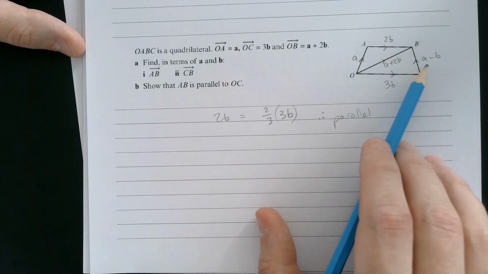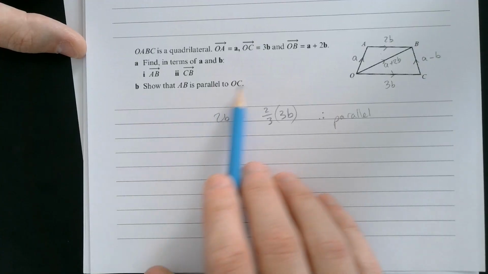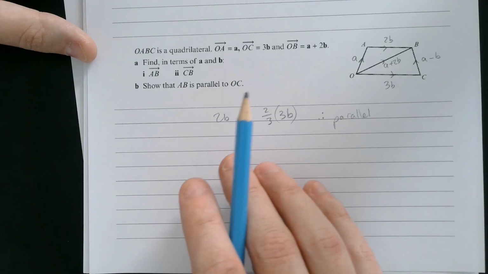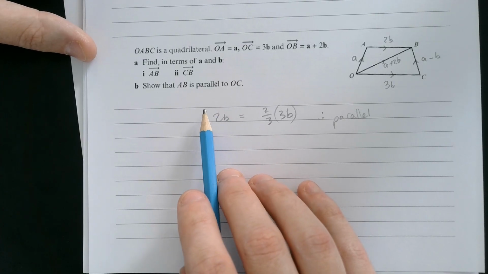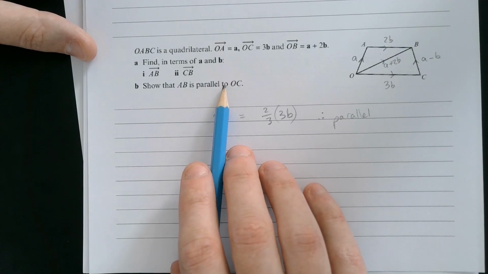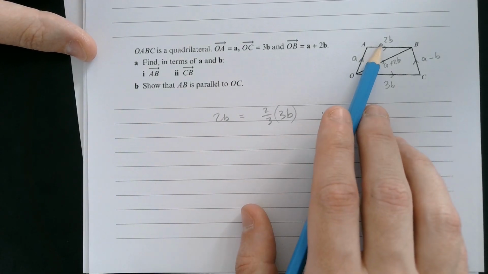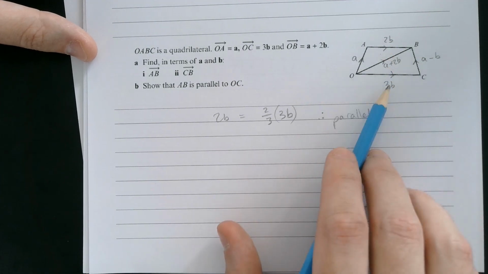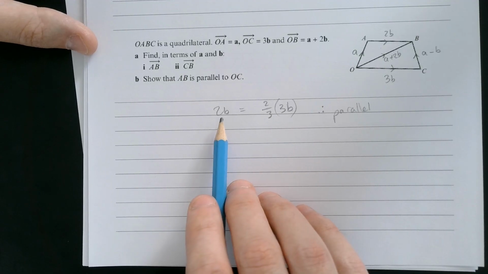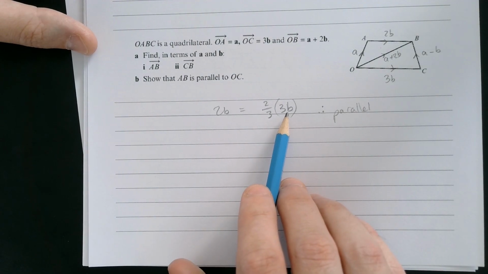And then I added them to the diagram so that when it got to later questions, I didn't have to try and find out in my working what the answers were. Put it on the diagram and it's easy to see. Show that AB is parallel to OC. Again, they both only contain B, which means they're parallel. I just showed that by showing that one was a scalar multiple of the other, and therefore they're parallel.